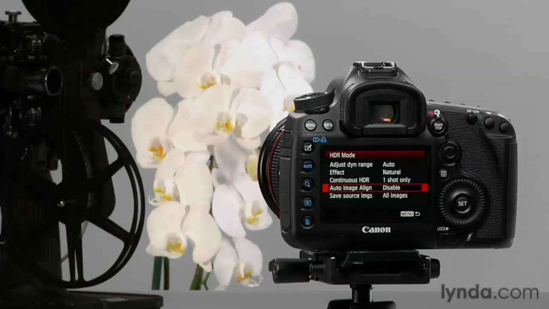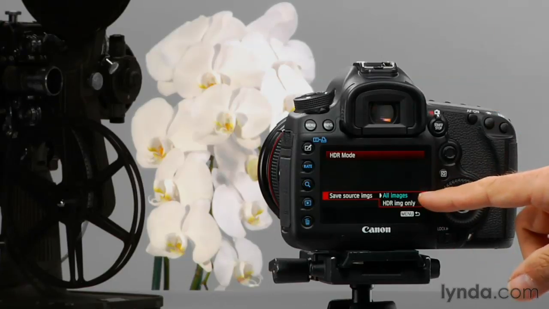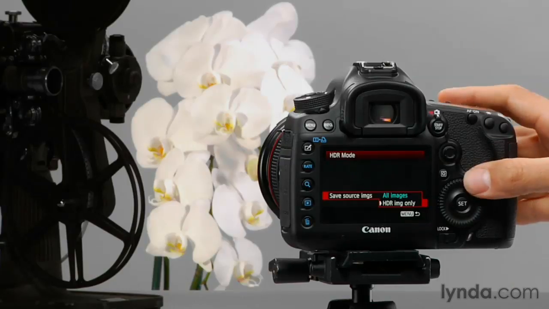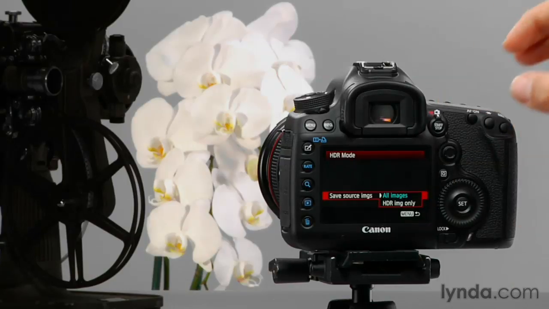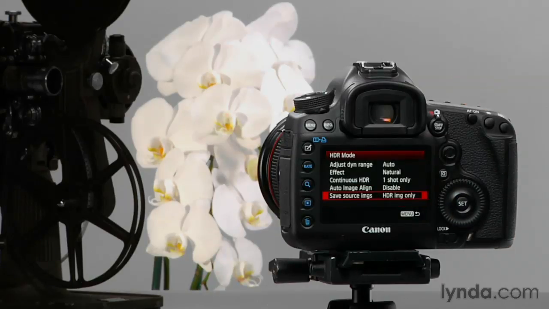Finally, the camera is shooting 3 images and then combining them into a 4th image. If I want, I can tell it to save both the 3 original images and the merged image, or the HDR image only. The reason I might choose to save all of them is that if I don't like the camera's results, I can take those original images back home and merge them on my computer using Photoshop or special HDR software. For the sake of easy review here, I'm going to switch this to HDR image only. I don't need the original images, and this is going to make it easier for us to do comparisons of the HDR image against the images that I've already shot.